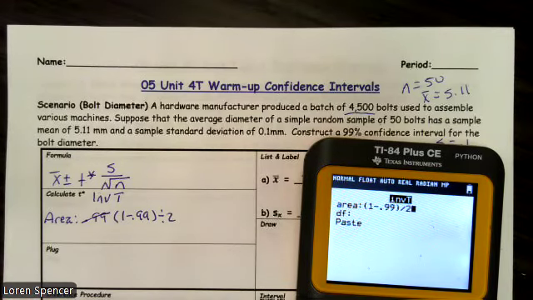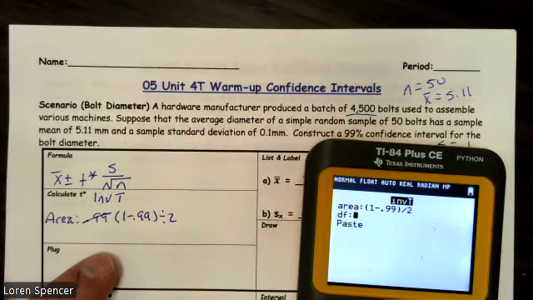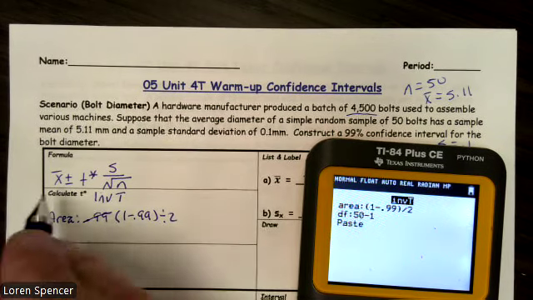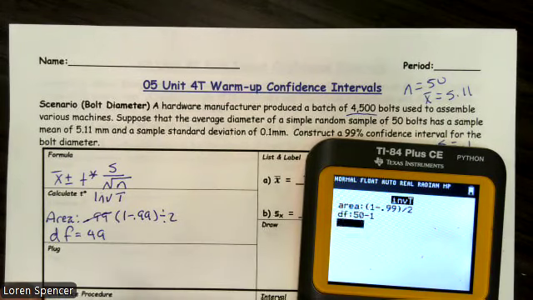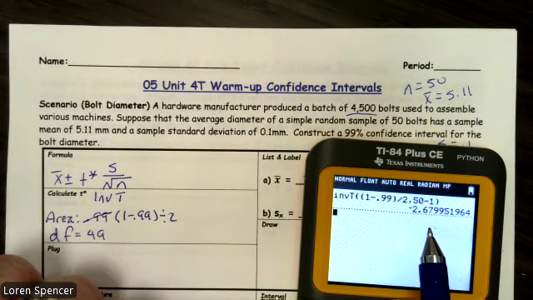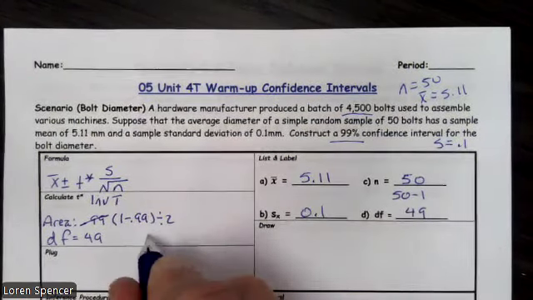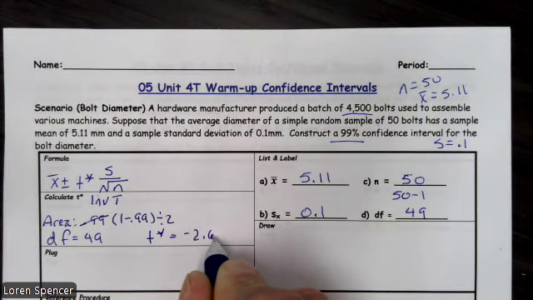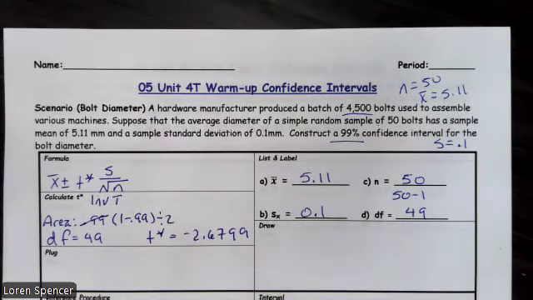And even though we're not quite there yet, we'll go ahead and do the degrees of freedom. Our degrees of freedom in this case were 50 minus 1, or 49. So I'm going to go ahead and write degrees of freedom is 49. Press enter, and we end up getting a t star of negative 2.6799. So t star equals negative 2.6799. And we're going to need that value to plug into here.